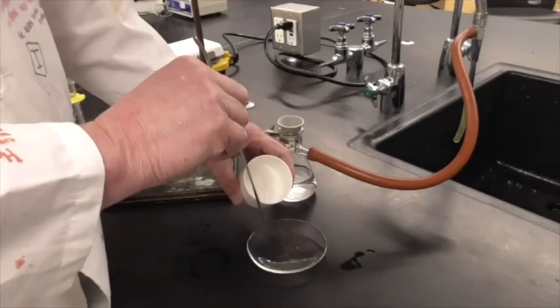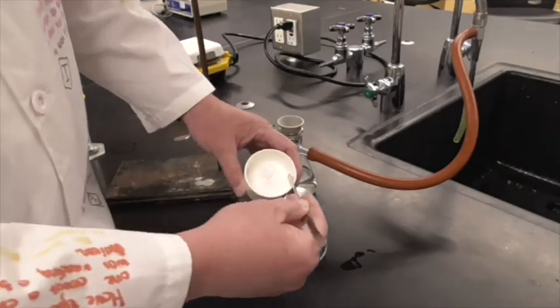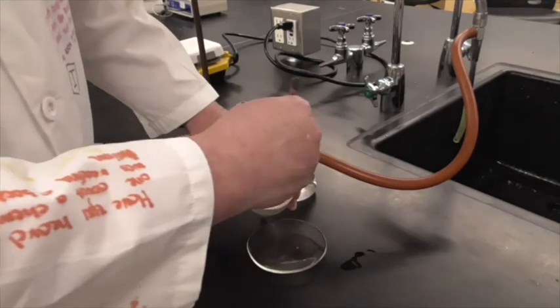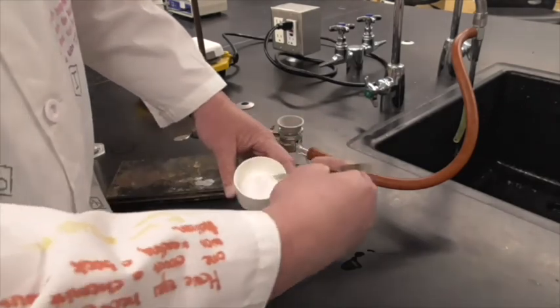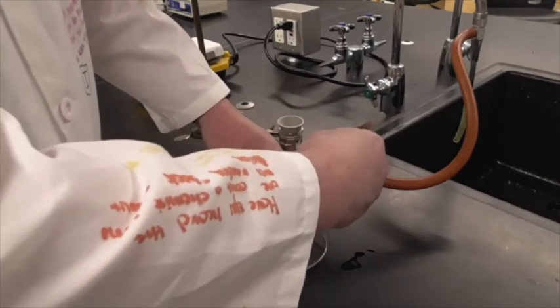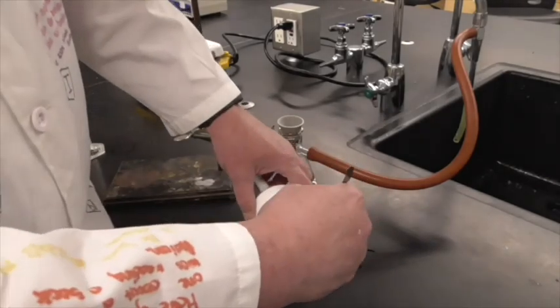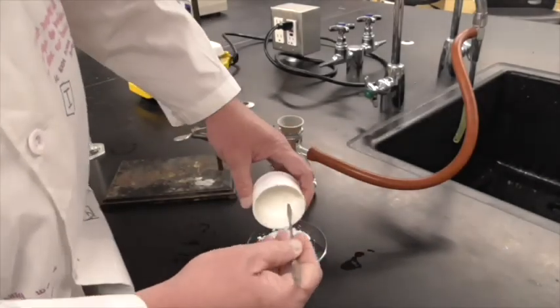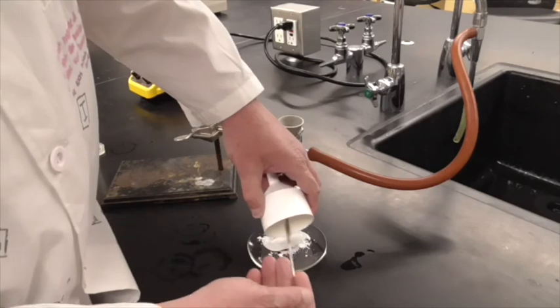I've got a spatula here. I'm just going to run around the side of the filter to try to get the filter out of there. And see, I'm just going to dump it on there. Then get all the rest of the aspirin off.